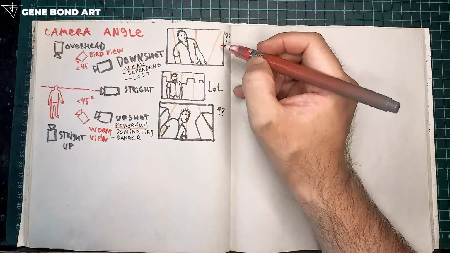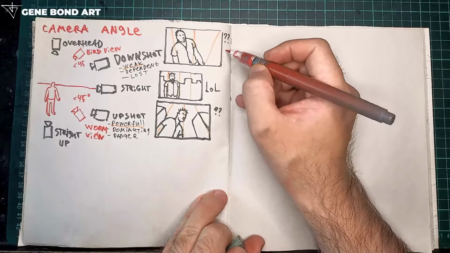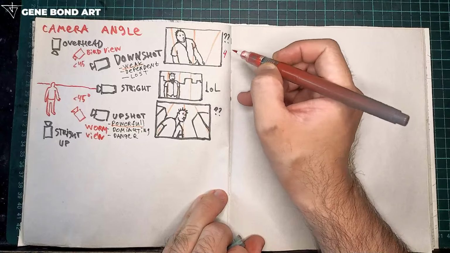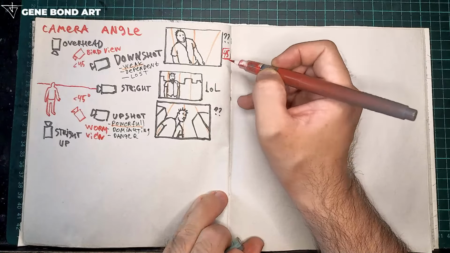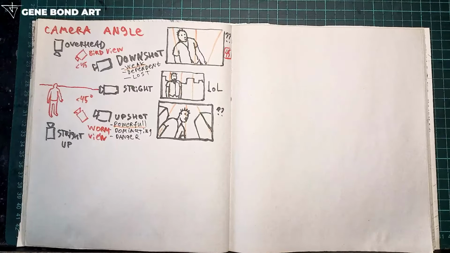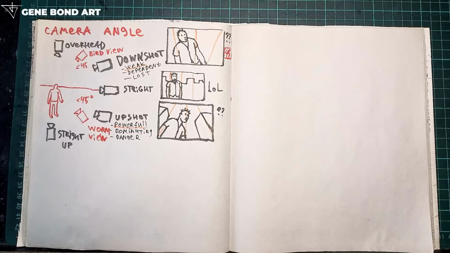So like this one, it looks like 45 degrees. Watch more of my tutorials about camera angles because it's a very long subject to explain in detail. But it's actually kind of easy to learn. You just need some concentration and dedication.